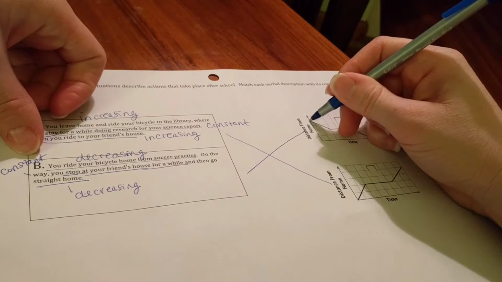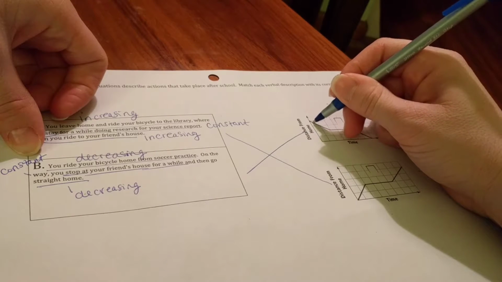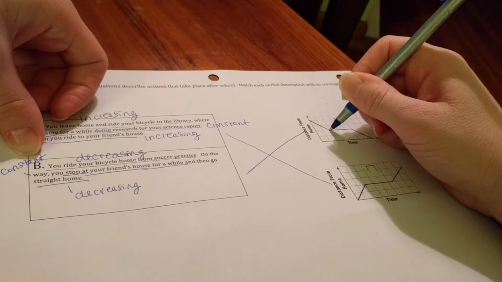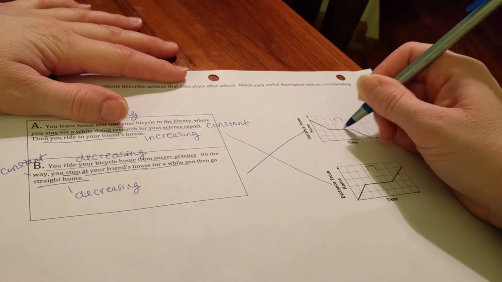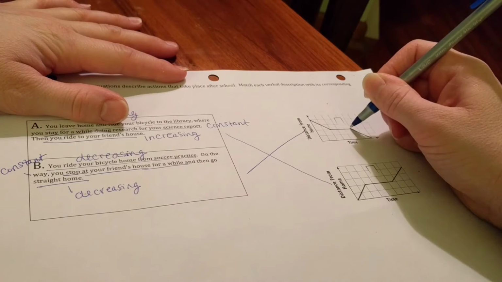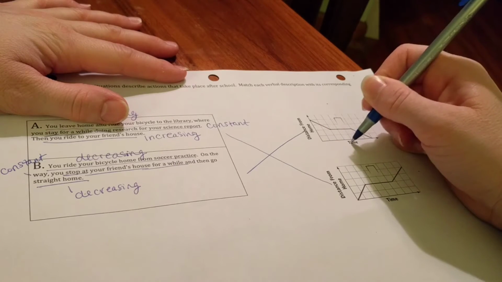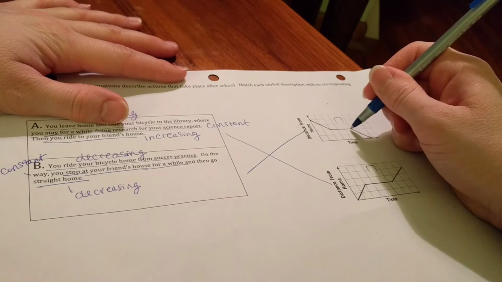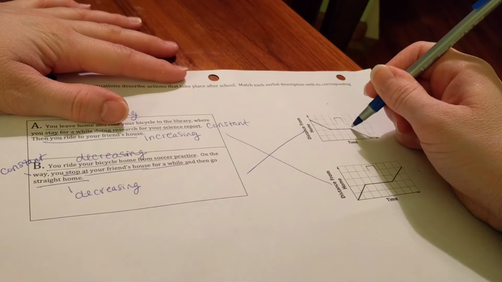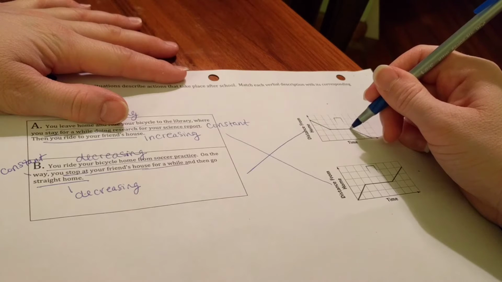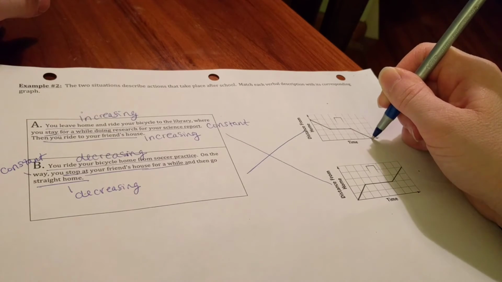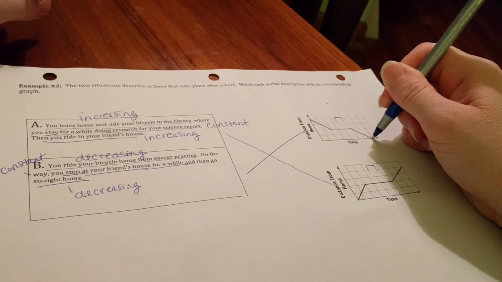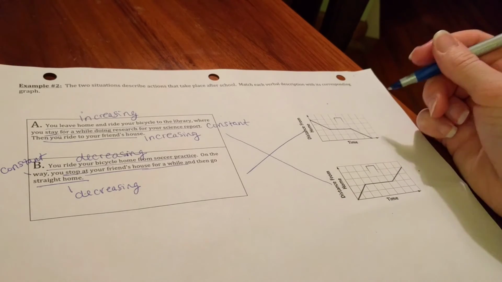Here's where you're riding your bike home. Let's say this is soccer practice. You're riding your bike home from soccer practice. Then you stop at a friend's house. Here's where you're staying at your friend's house. As time is passing, the distance from home remains the same if you're at your friend's house. You're not moving anywhere. Then it says you go straight home, which is why we end right here on the x-axis, because you're all the way home.